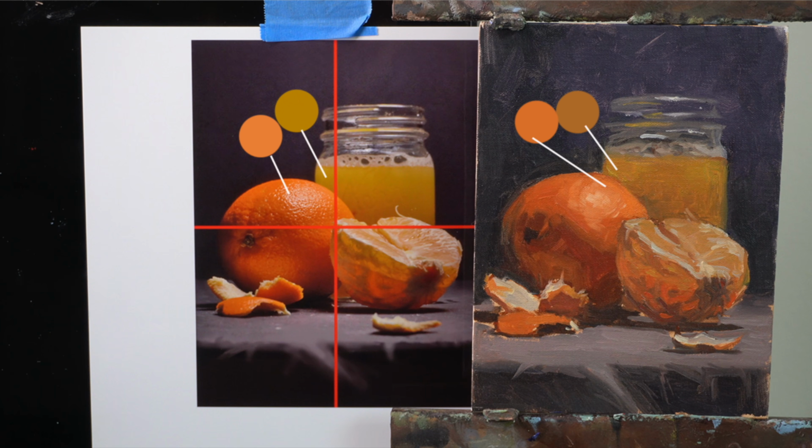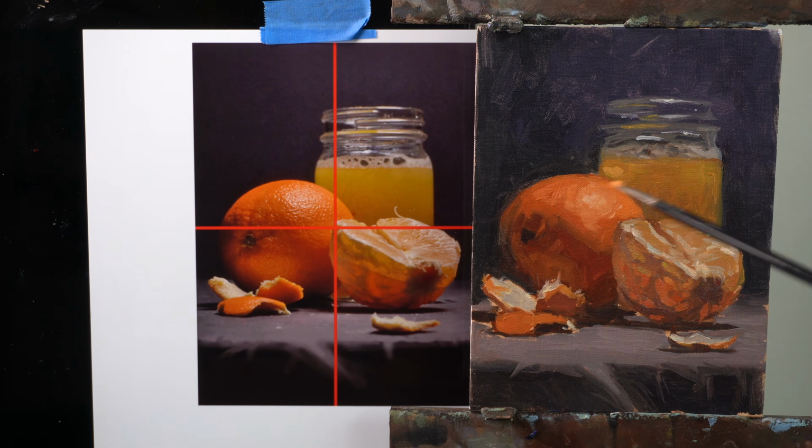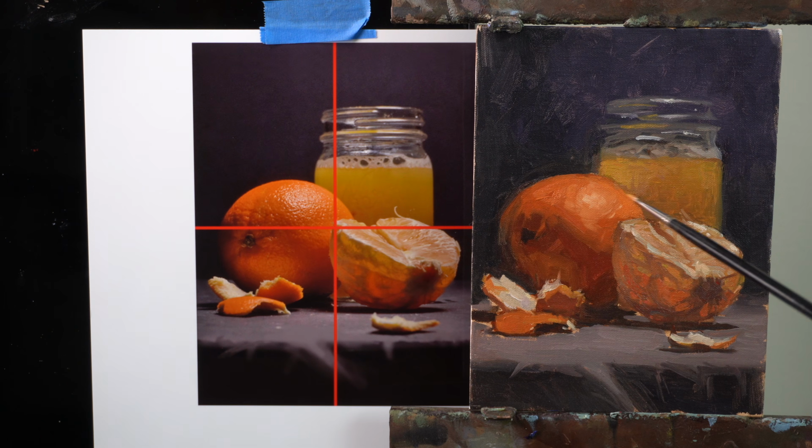Now, another question to ask yourself with color is, did you get the color relationships correct? For example, with this still life, you can see the flesh of the orange is much more orange than the juice right next to it. The juice has more yellow in it. I was actually looking at my painting of this and realized that my color relationship there was off. I needed to push that juice a little more yellow so it wasn't as similar to the orange. Now this was easy to do because they're actually right next to each other in the photo, and sometimes they're not, and then it gets pretty tricky.